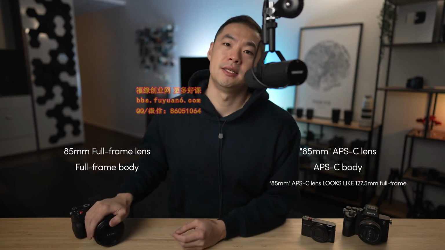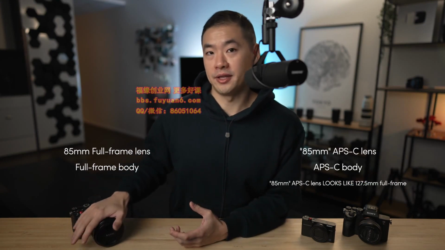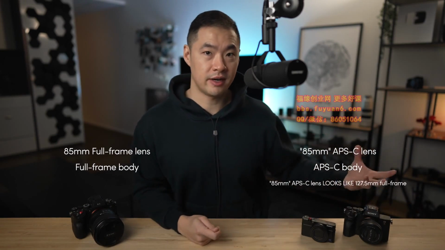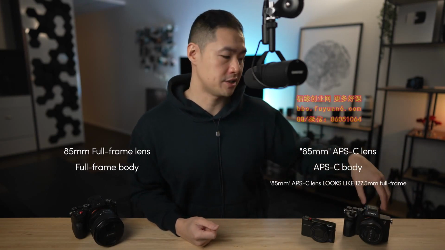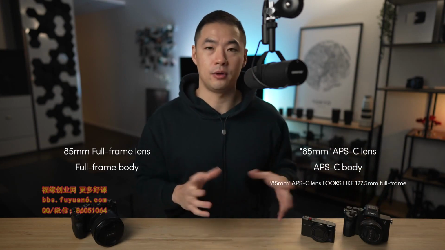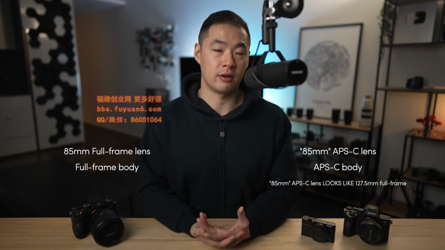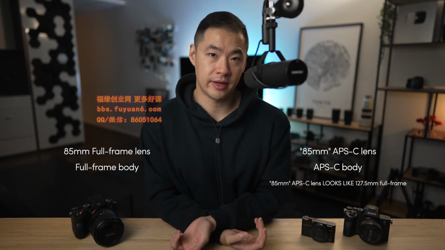So it's bigger. So when I put this full frame lens on an APS-C body, it fits, it works, it's great, but because the sensor size is smaller here, it can't pick up all of the surrounding area, and therefore, it will be a focal length with that 1.5 times crop factor.